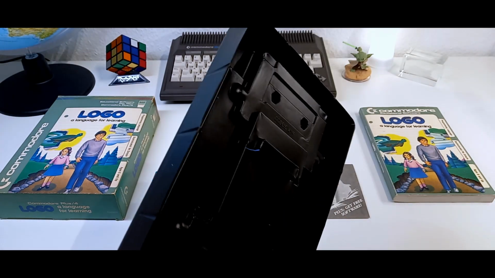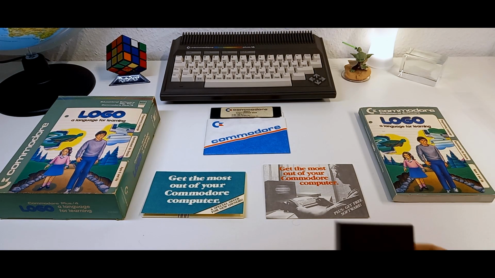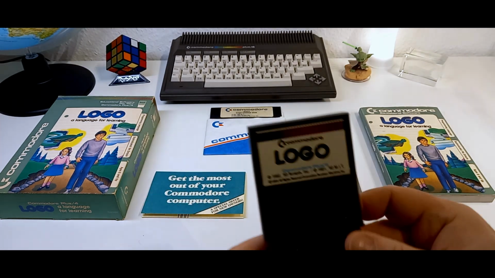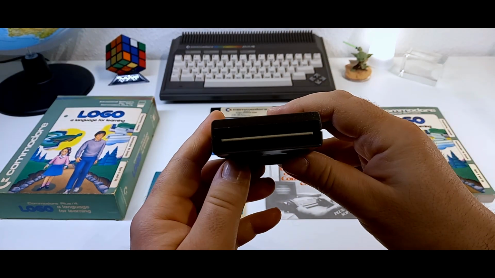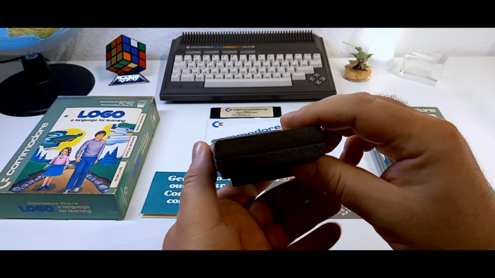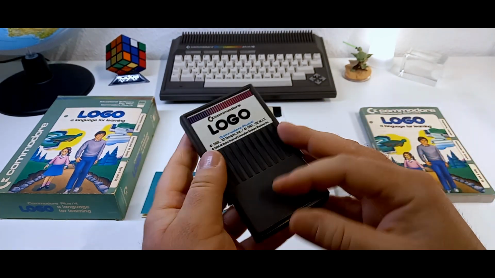Let's take the cartridge out and take a look at it. It has this odd shape like a banana, also very long. One of the longest cartridges of all 8-bit computers.